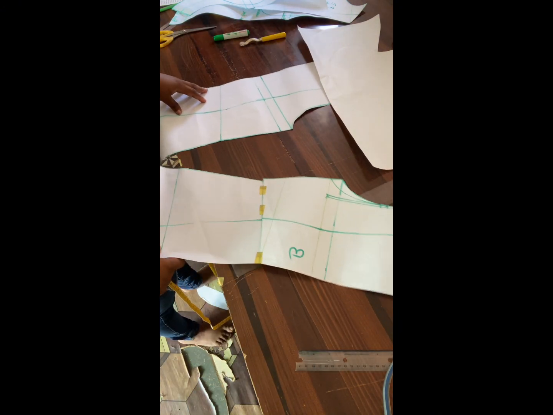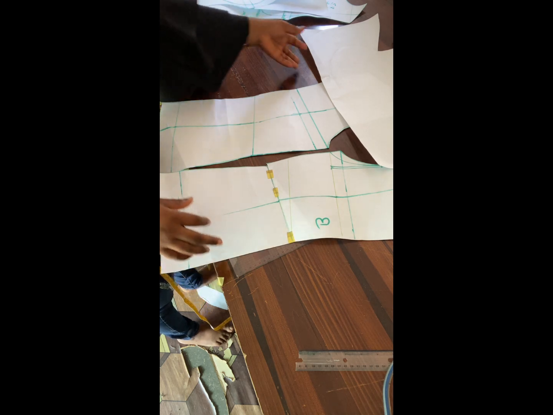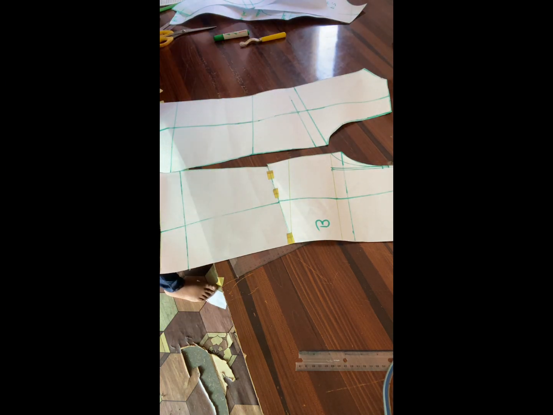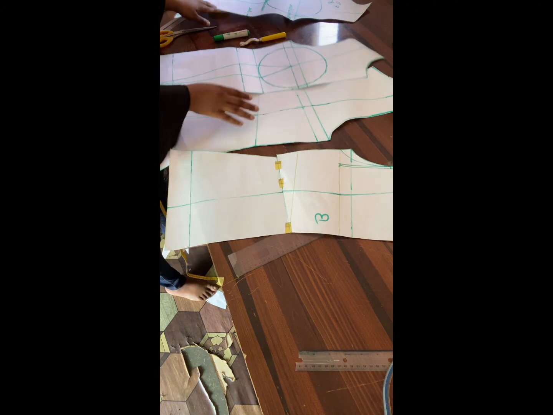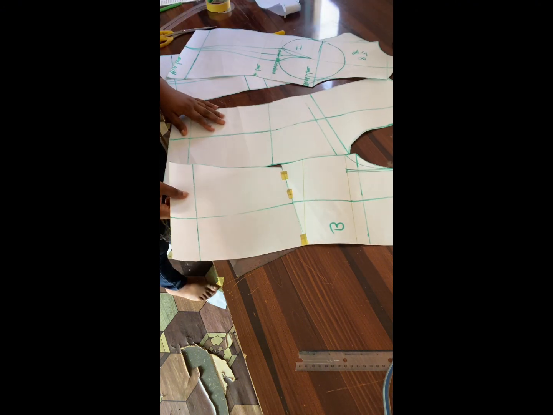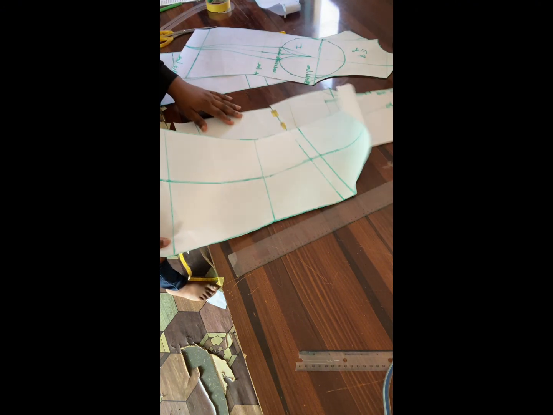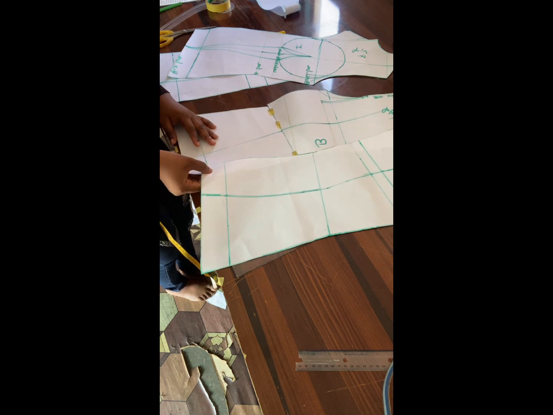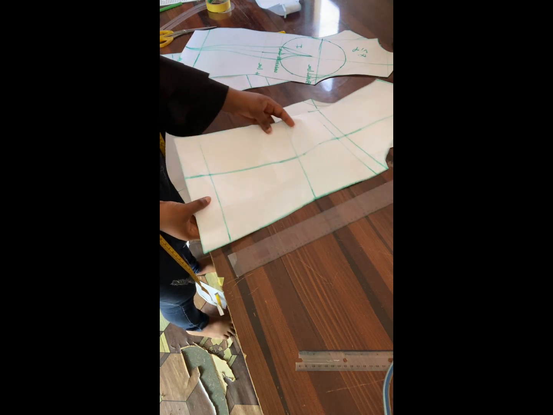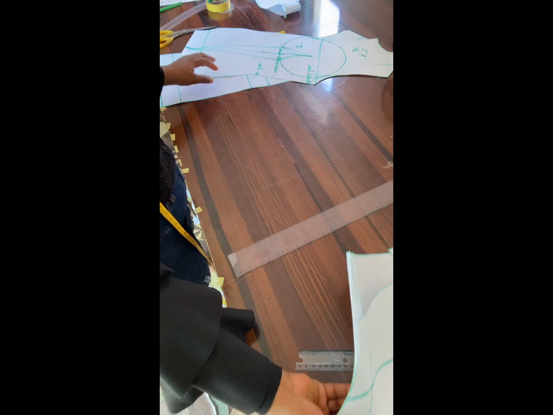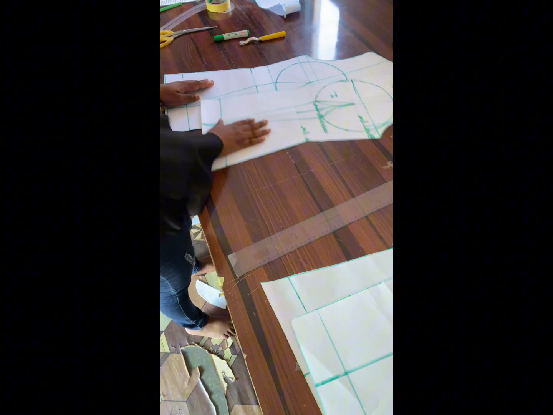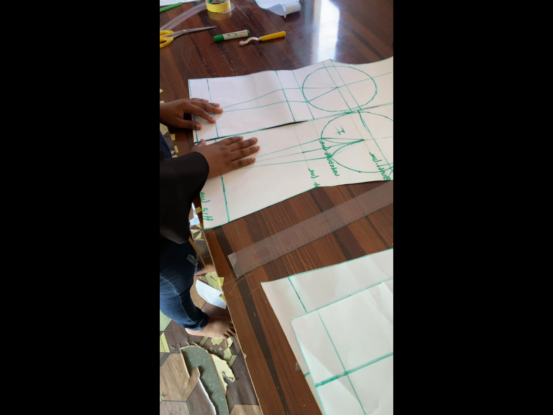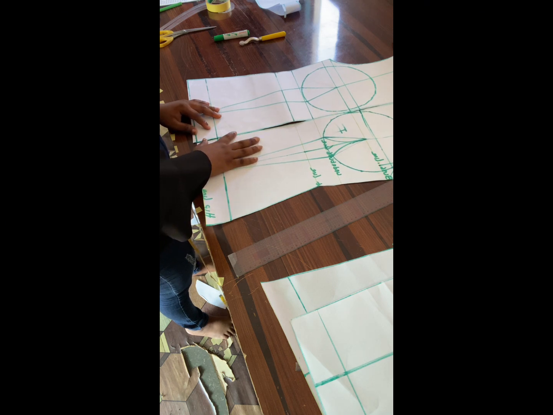So this is the back, and this is our front. The back, I'm going to leave it as it is, because there's supposed to be either an eyelet, lacing, or a zip there. So I'm going to connect these two together. I'll tape it together.